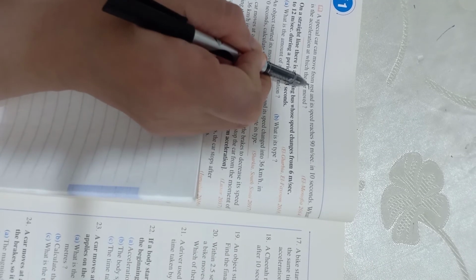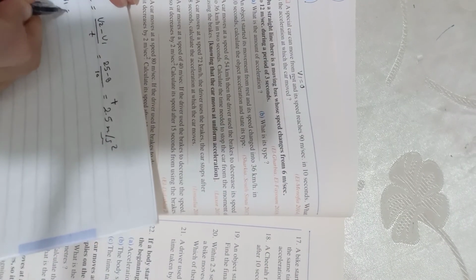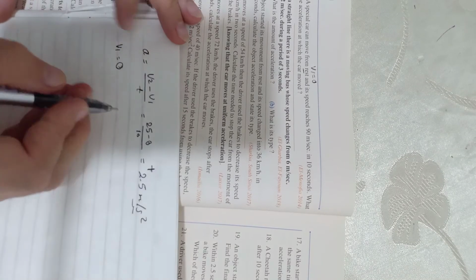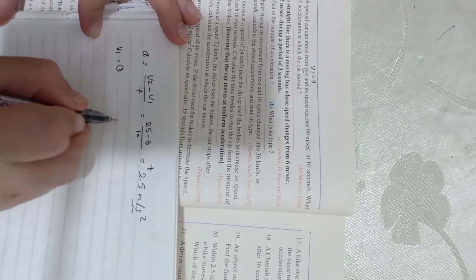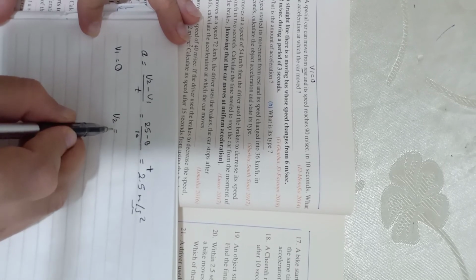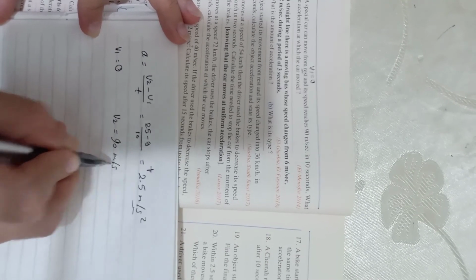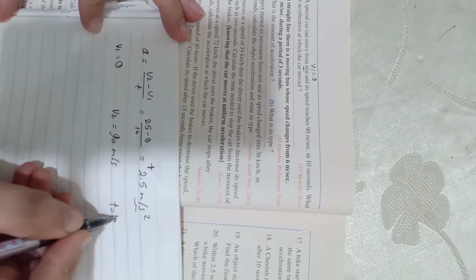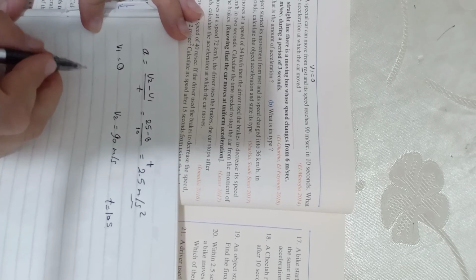The following question number 3. Question number 3. A special car can move from rest. From rest, it's meaning that V1 equals 0. And its speed reaches 90 meters per second. So the final velocity V2 equals 90 meters per second in 10 seconds. This is the time equals 10 seconds. What is the acceleration at which the car moved?